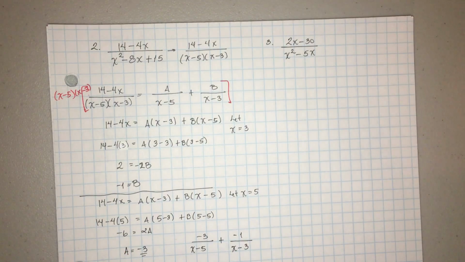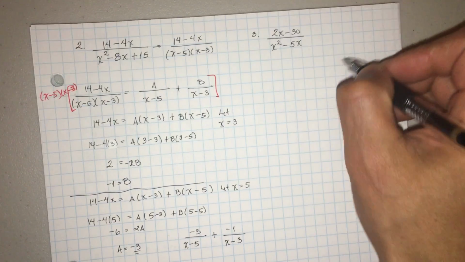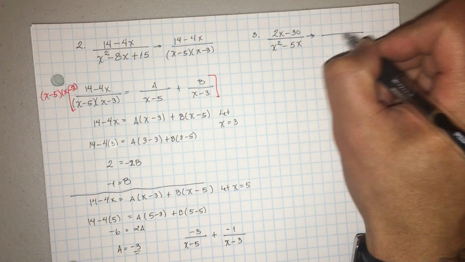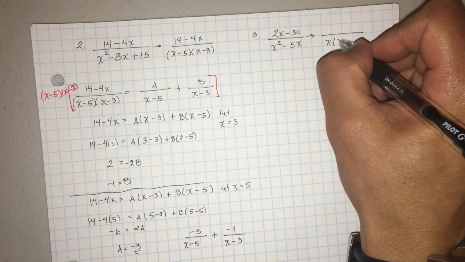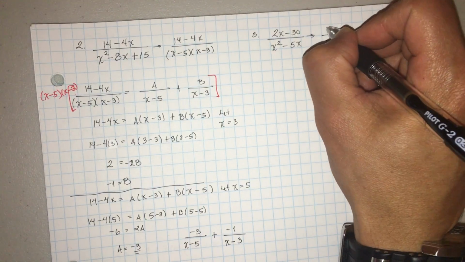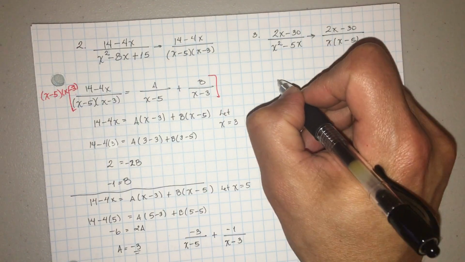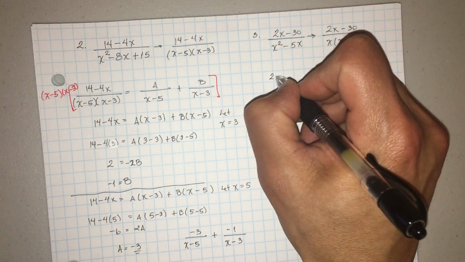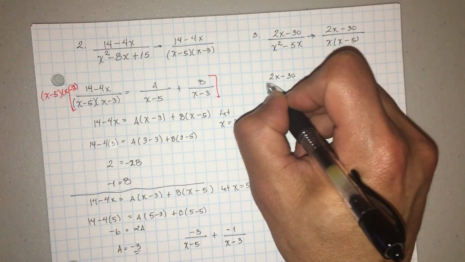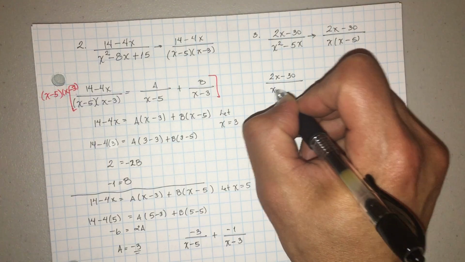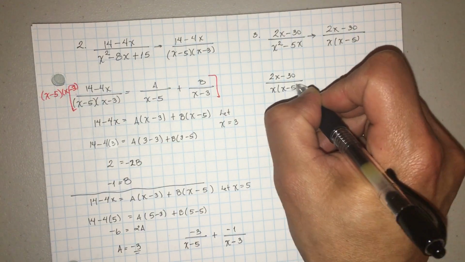Number 3, factor this guy out. This one looks kind of weird, but it's the same process. We factor out just an x, and then you get x minus 5 on the top. Leave it the same, 2x minus 30. Okay, so now we're going to get separated. Let me go ahead and do it over here. 2x minus 30 over x times x minus 5.